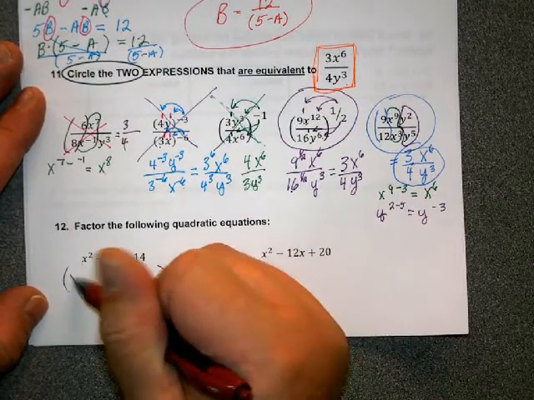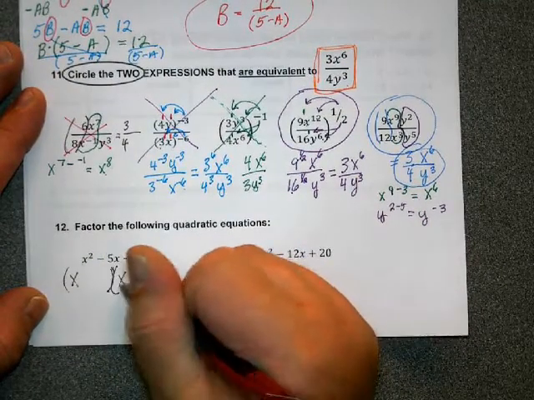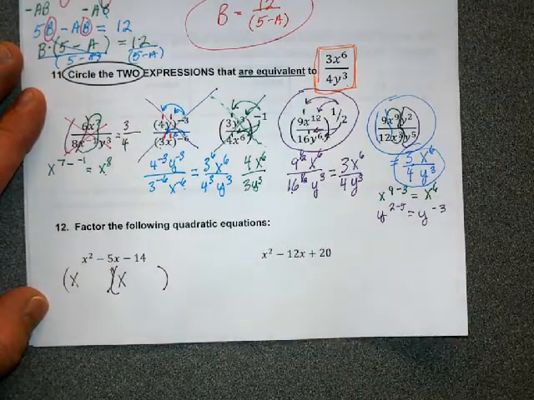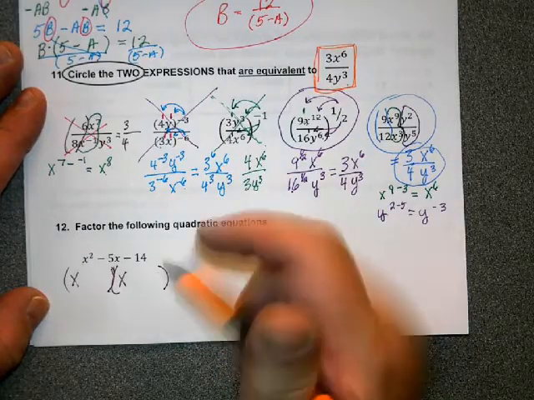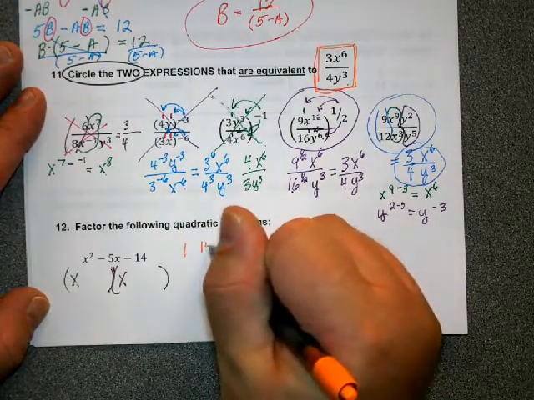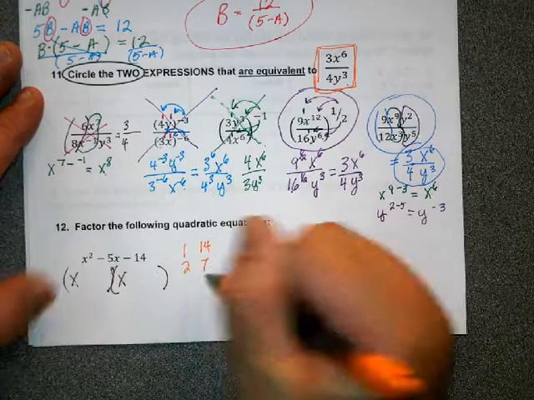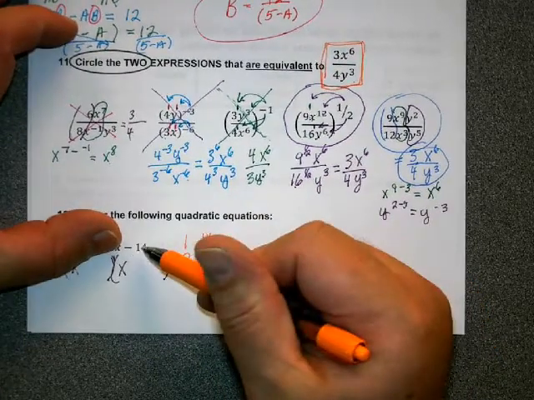Factors of 14. The 17. Yep. We have a minus sign there, so one's got to be positive, one's got to be negative, so we're going to be subtracting them.